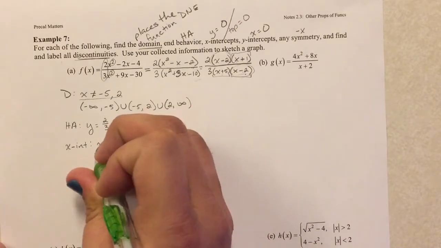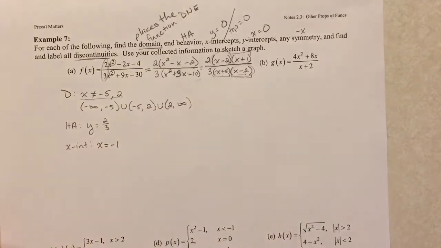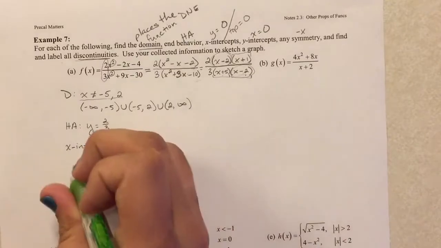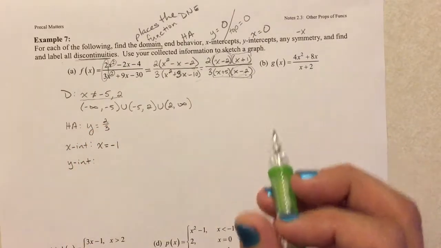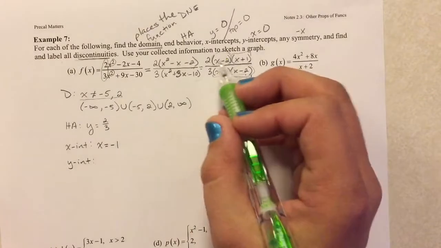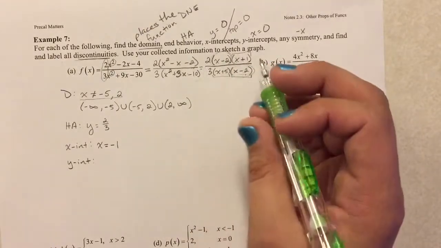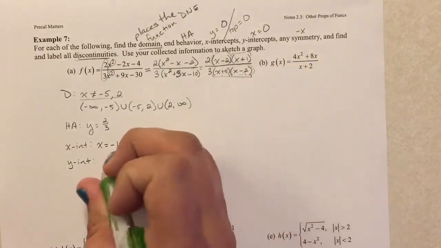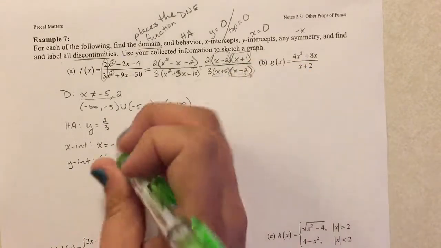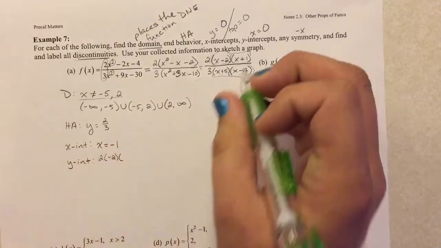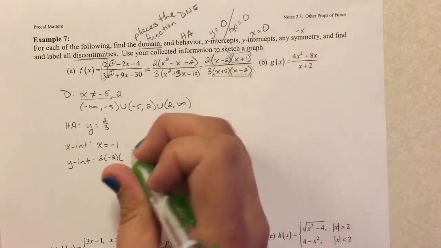So I have an x-intercept at x equals negative 1. Okay, I have a y-intercept anytime I plug in 0 for the x's, whatever I get for that. So if I plug 0 in for this x, I get negative 2. If I plug 0 in for this x, I get 1.